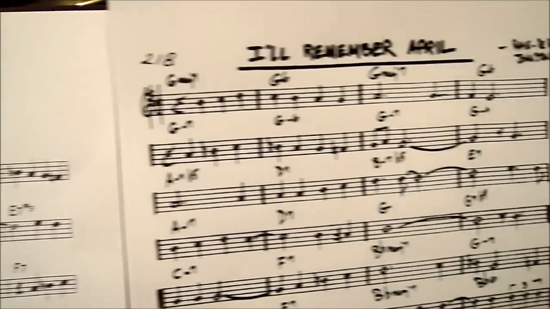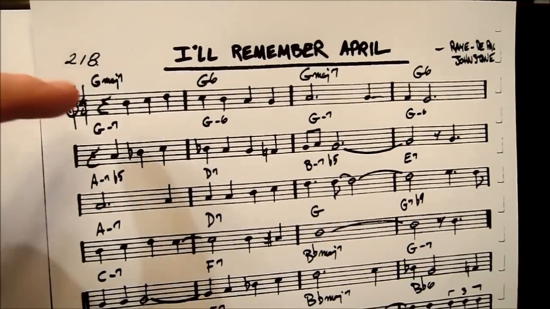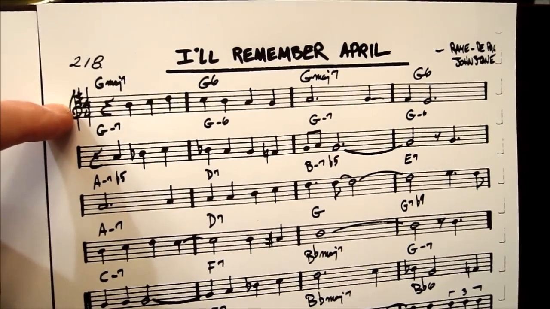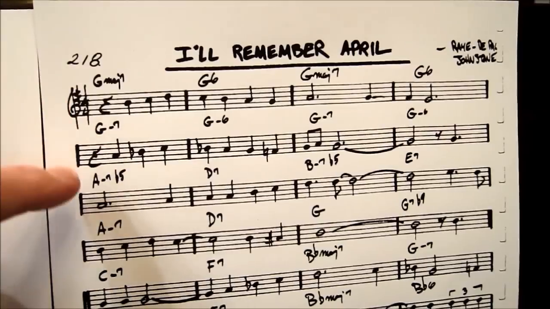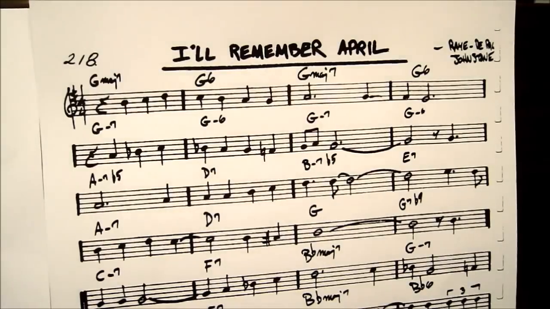And the same thing for the Real Book. This is the Real Book, another fake book, and it has the first 4 measures G major 7, G6, next 4 measures G minor 7, G minor 6. So that's 8 measures of G. What can we do with this? Let's look at some possible solutions to make this more interesting.